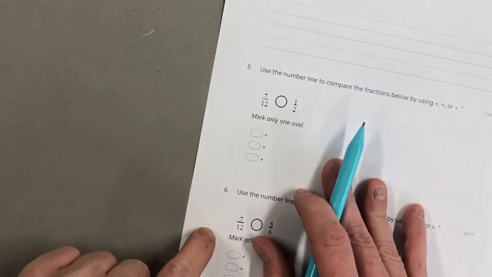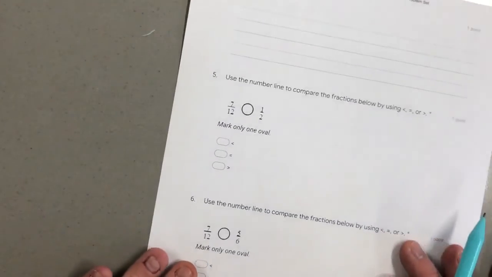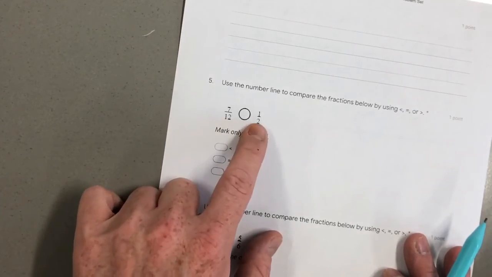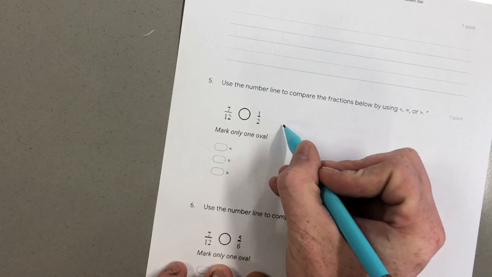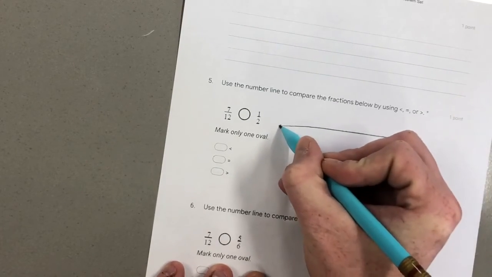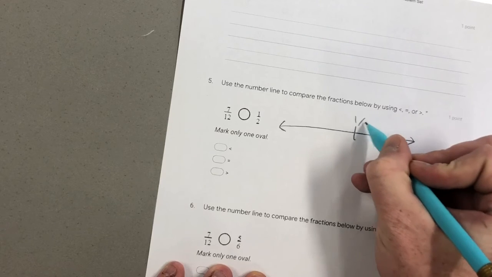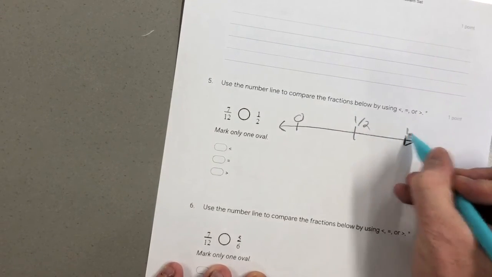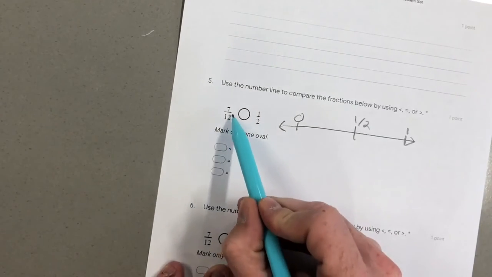For 5 and 6, you can use the same number line, or you can draw your own to compare a fraction. So we have 7/12 and 1/2. If you drew your line with 1/2 in the middle, 0 and 1, find where 7/12 is.